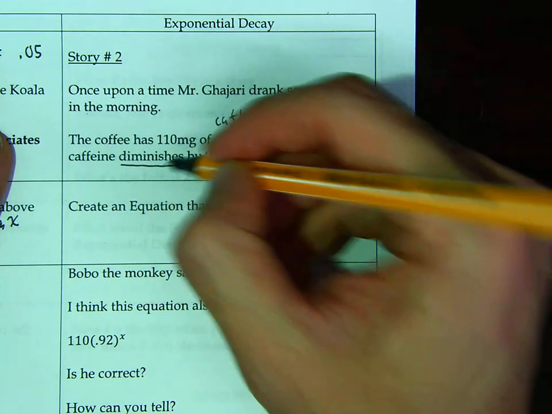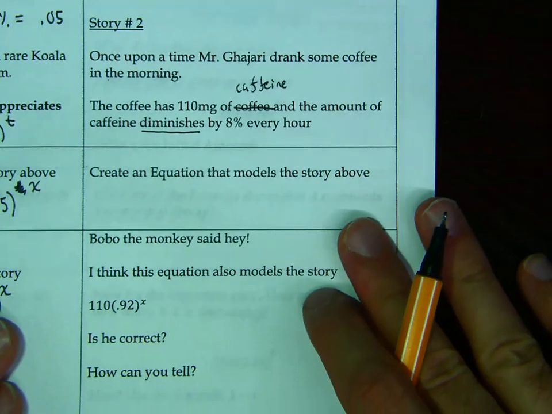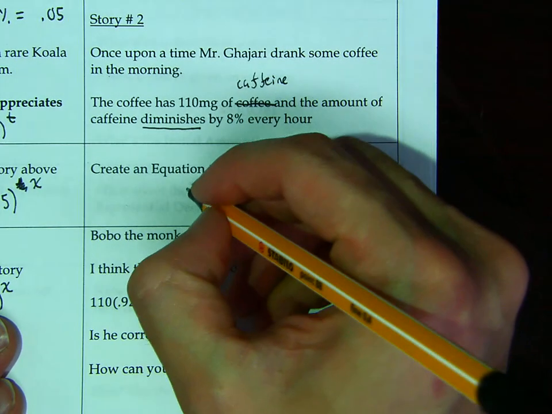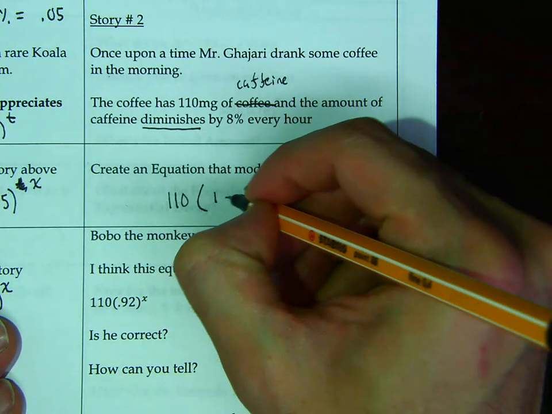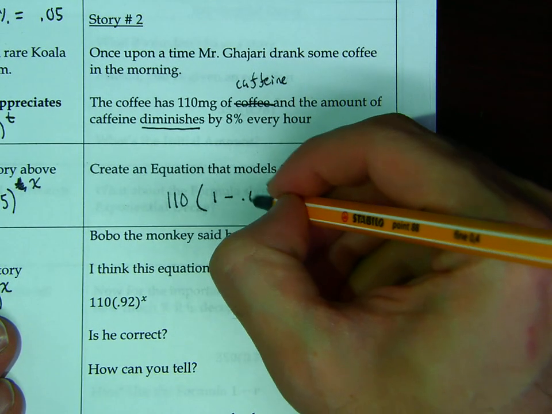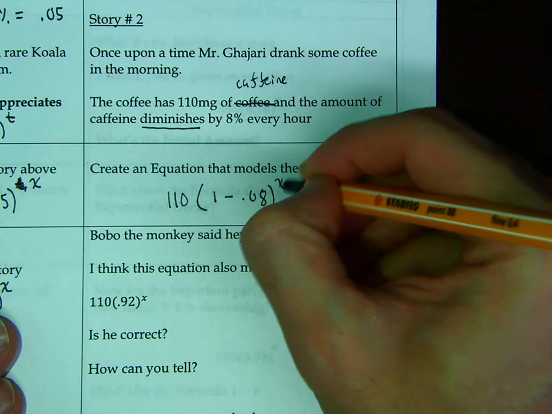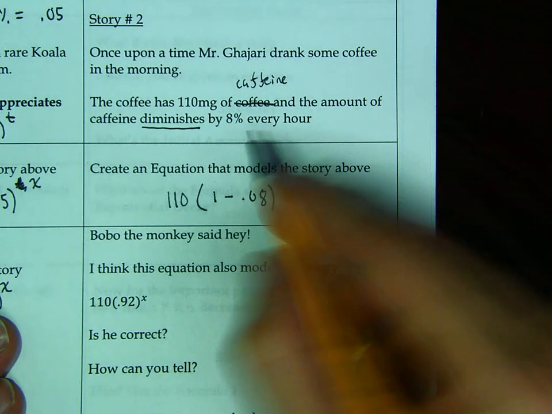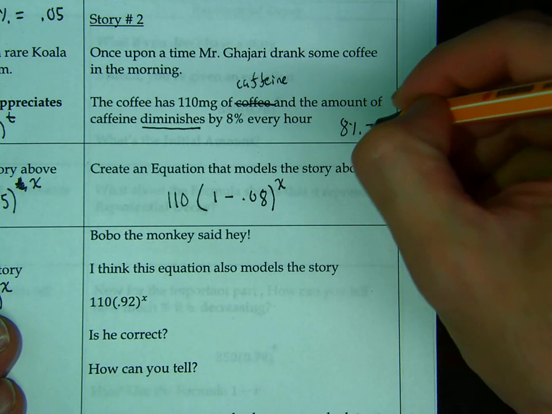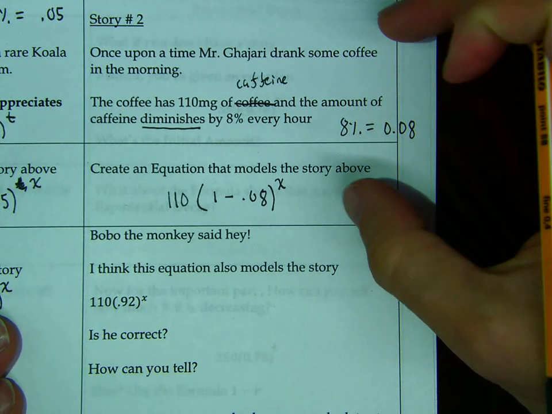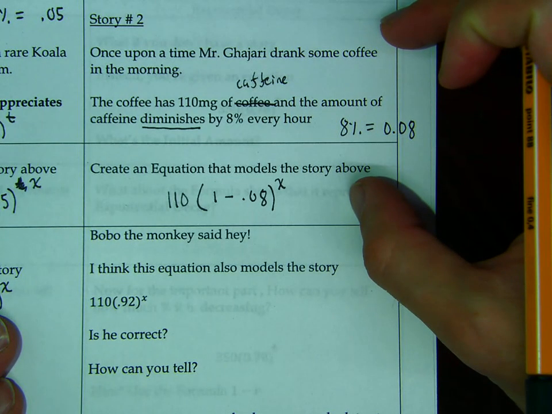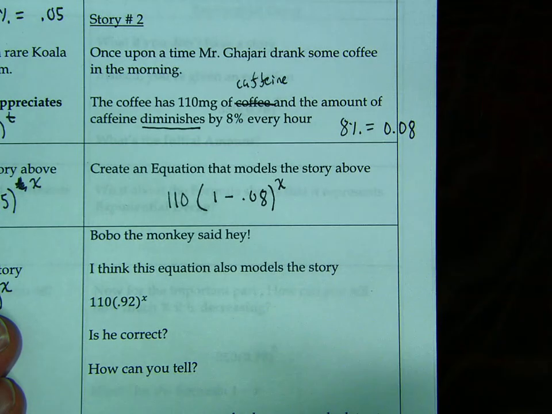That's a very fancy word. What should the equation be? Well, let's see. It should be 110, parentheses, 1 minus 0.08 to the x, or to the t, right? Because 8% is the same as 0.08. If you didn't get a chance to do this question, try it by yourself. But let's take a look.